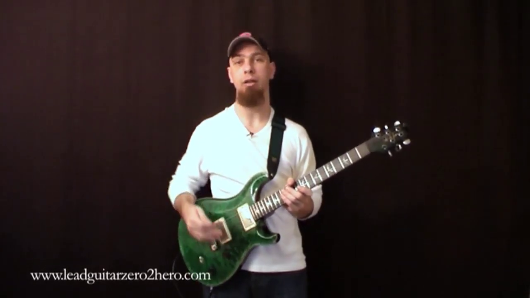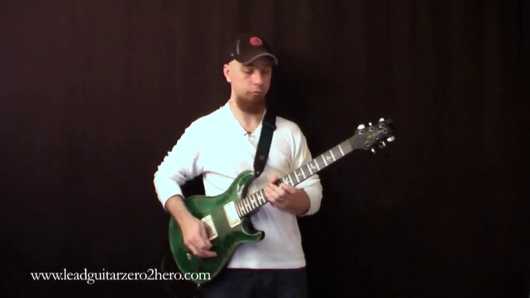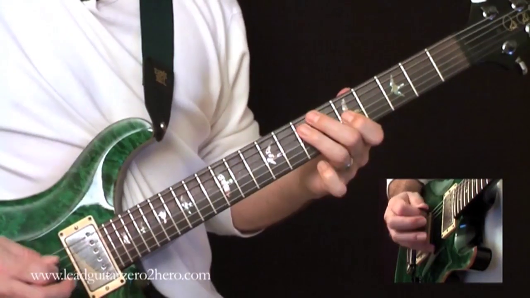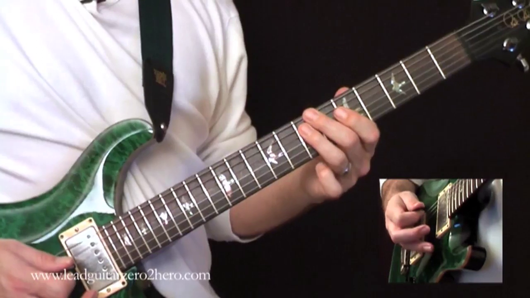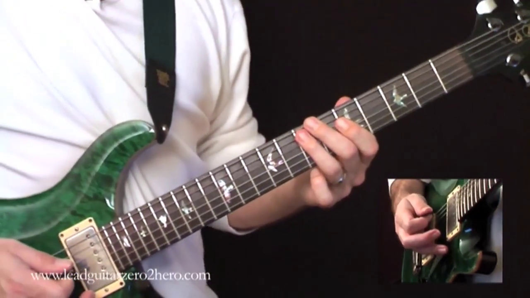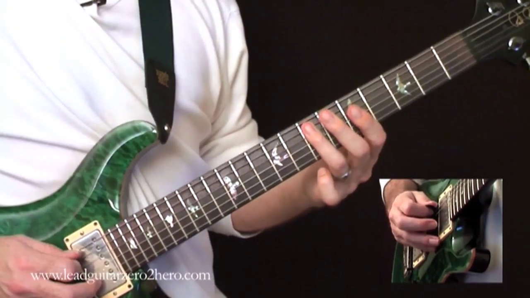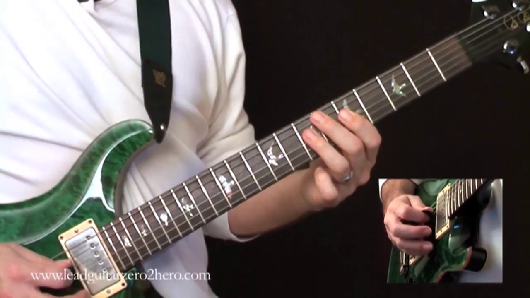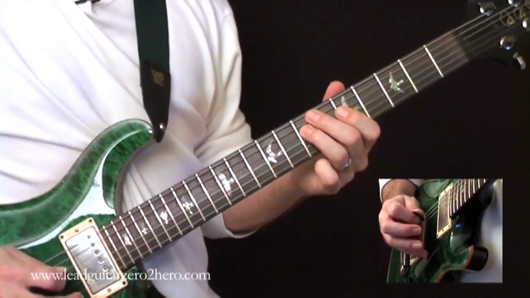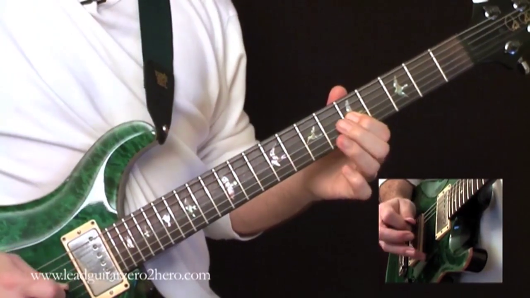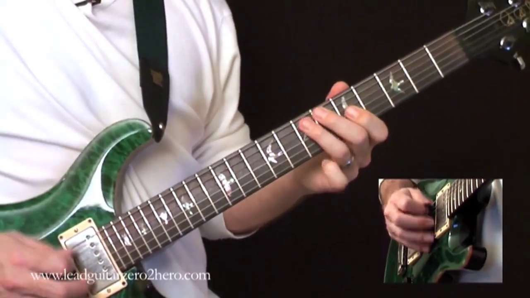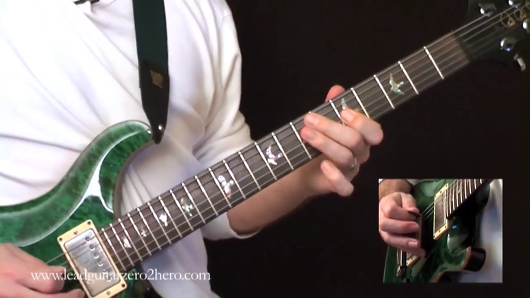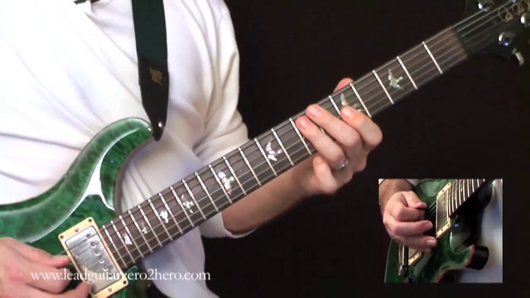So what do I mean with that? Well, let me give you a couple of examples. Okay, so that was a pretty straightforward example. 7th fret on the A string, 5th fret on the D string, 7th fret on the D string, 5th fret on the G string. So just those 4 notes, and I played them in the following way.